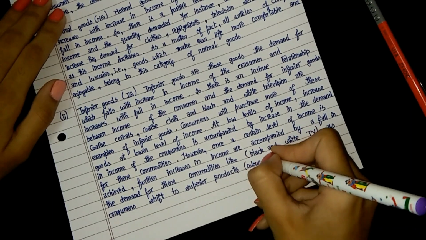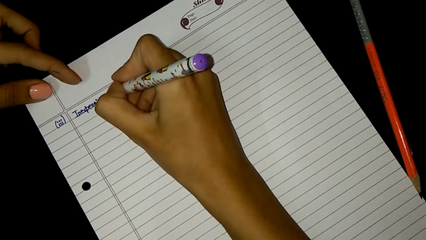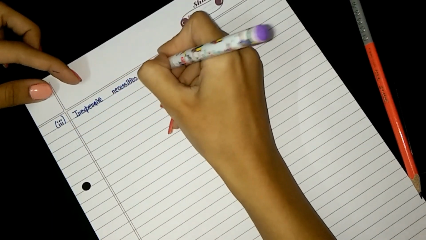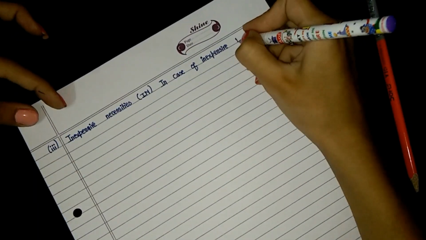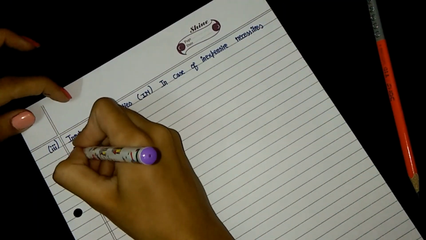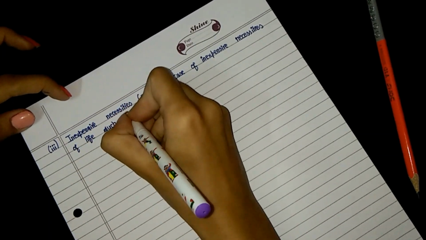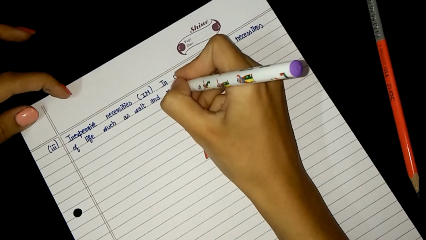So we are done with inferior goods, and now we are on the next page, and here we are writing about inexpensive necessities. Okay, so the short form is IN. In that it is mostly a full paragraph you have to write, because it's a very short thing mentioned in the book, so it's good to write the full paragraph.